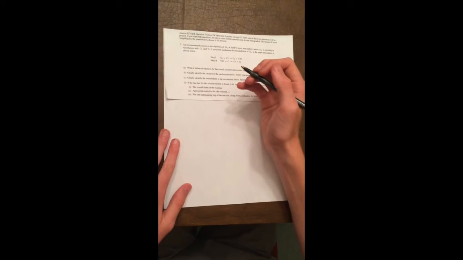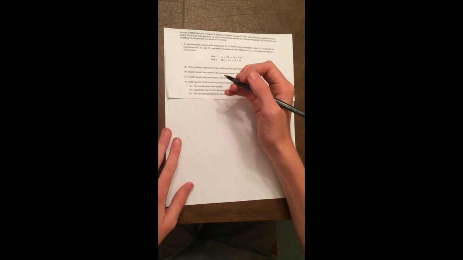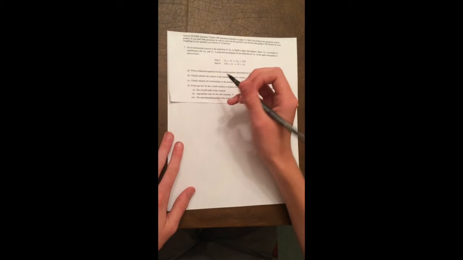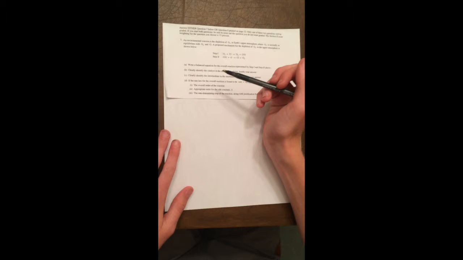Today we will be solving a College Board AP Chemistry free response question from the 2002 exam Form A. We will be solving question number 7, and we will begin now.